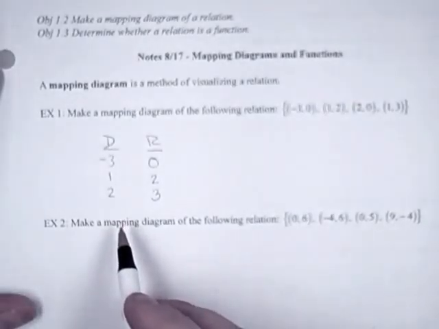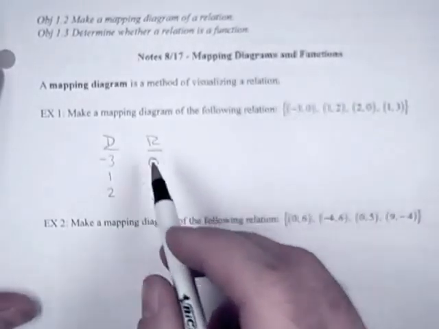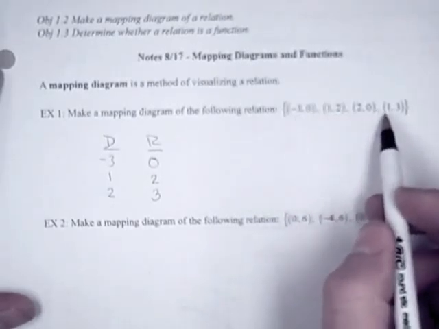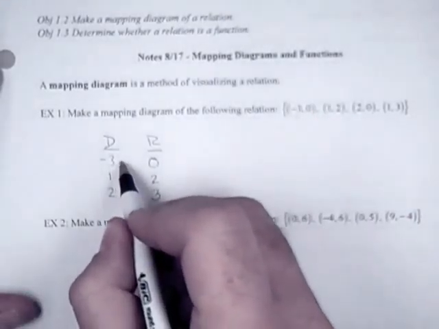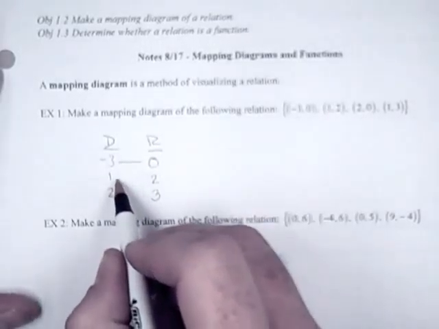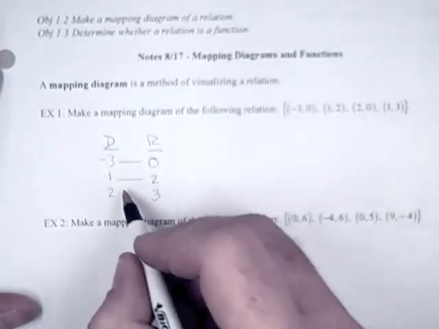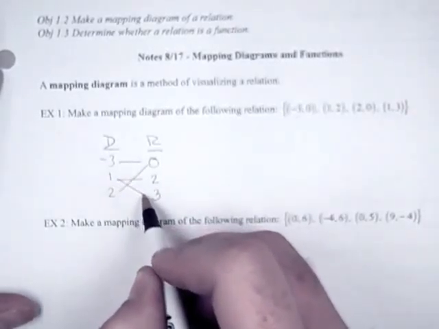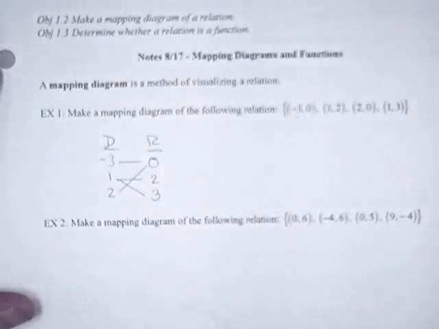Then I take my list and I connect each element of the domain and range that connects in each ordered pair. So -3 goes to 0, 1 goes to 2, 2 goes to 0, so 2 goes up here, and 1 goes to 3. 1 also goes down there. That's my mapping diagram.